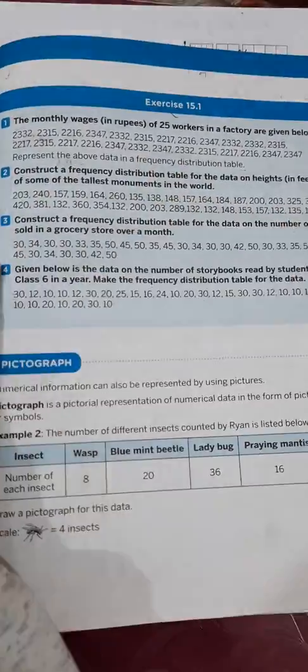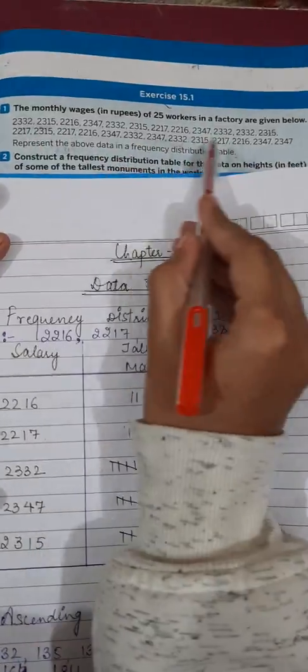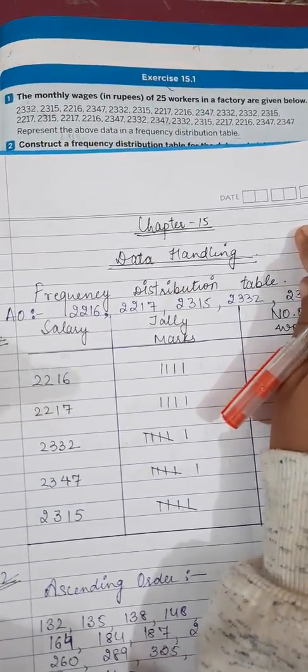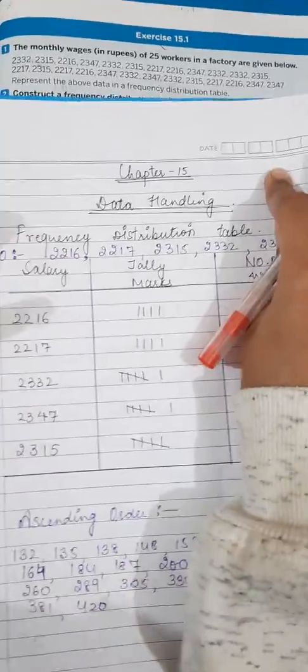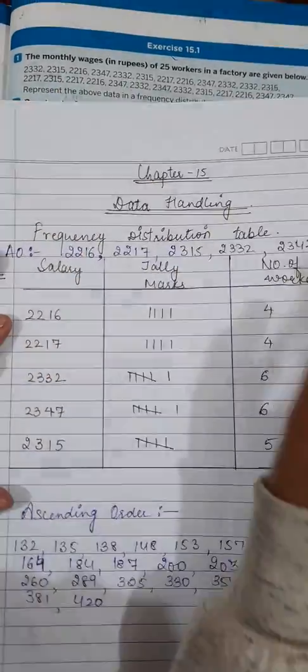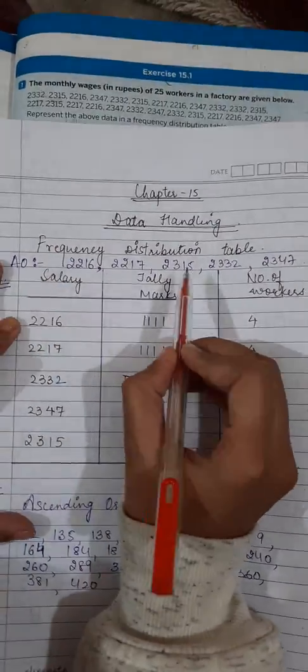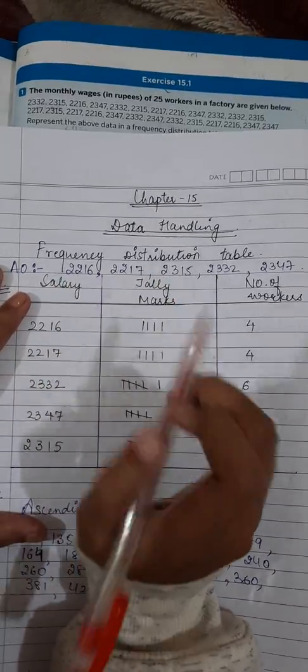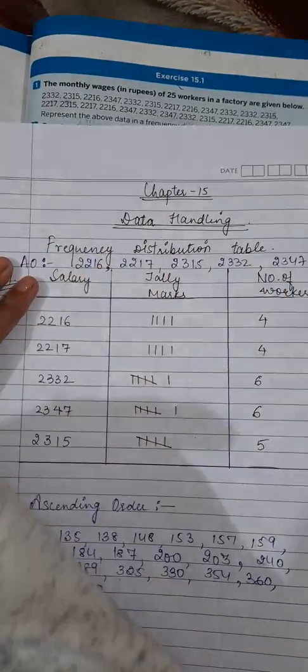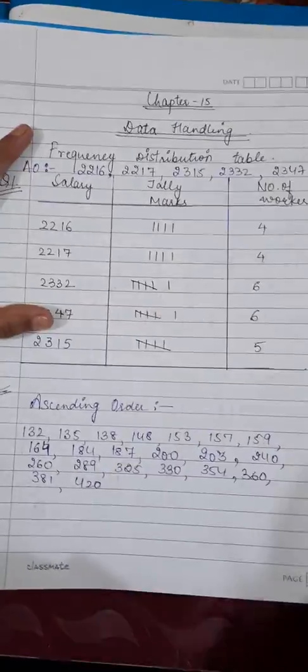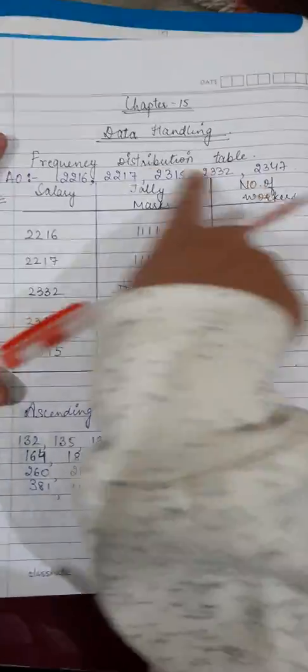Now for this, whatever is the data given to you, you have to collect it firstly. For collection of this, you have to write all this data first of all in ascending order. Writing the data in ascending order is called an array. Whatever data is given to you, you have to write it in ascending order. Now the next step is that you have to frame this table.